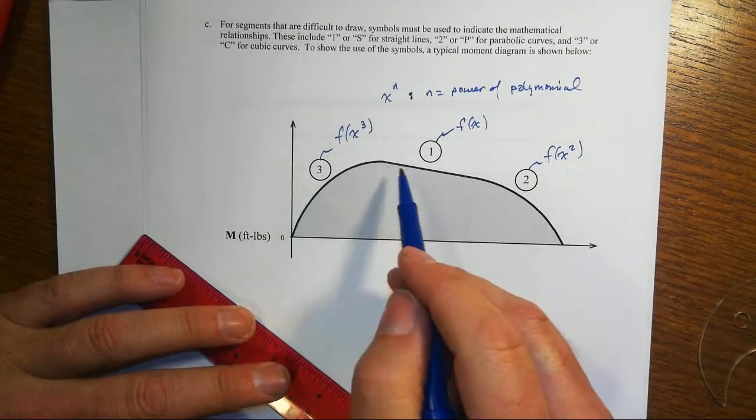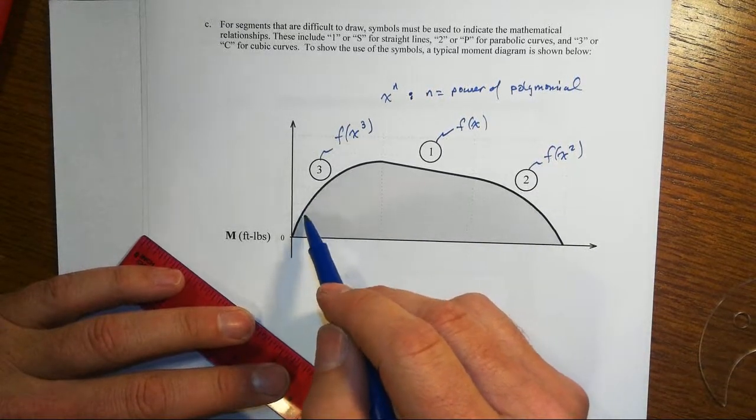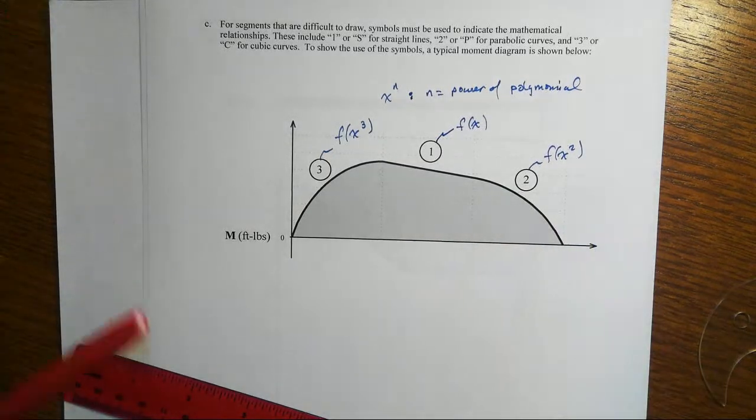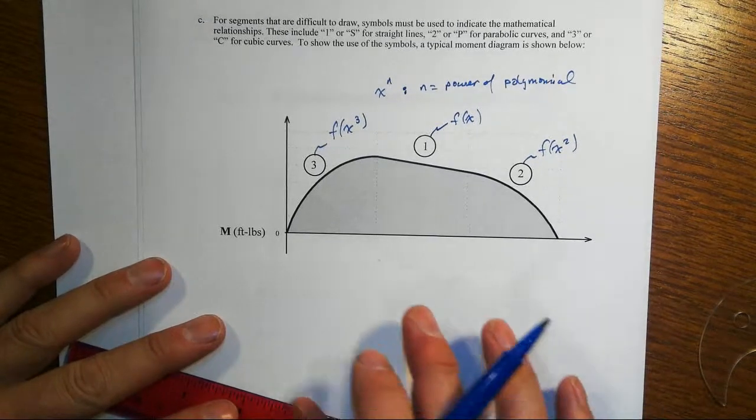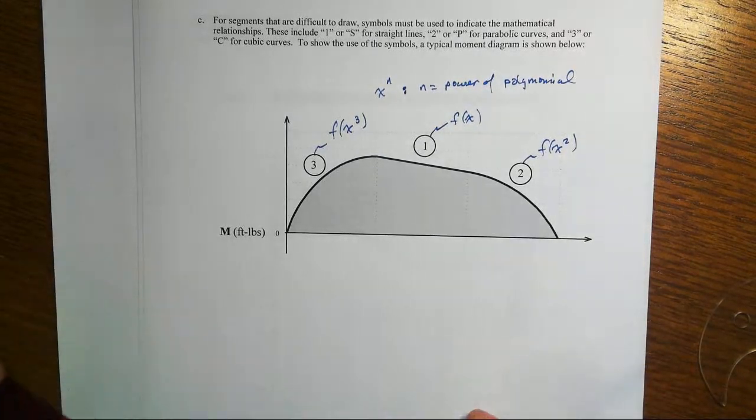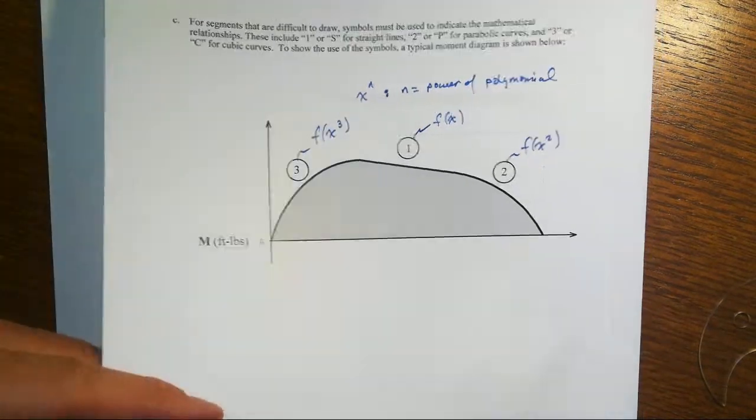Right? So that's how you communicate what's going on here, because you're not going to plot these curves exactly perfectly to scale. If we wanted to do that, we'd go to the computer to do that. We don't need to. This is a quick graphical way to represent what's happening in the beam, and so we can quickly also identify where the maximums are located.